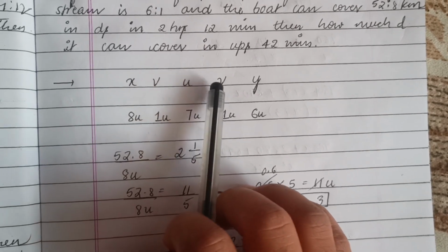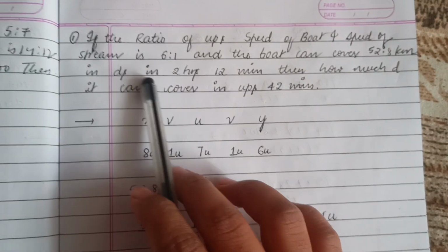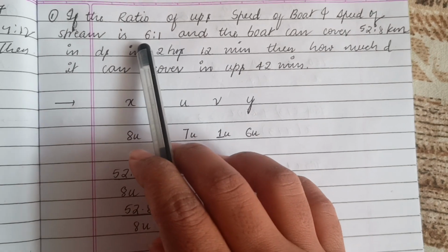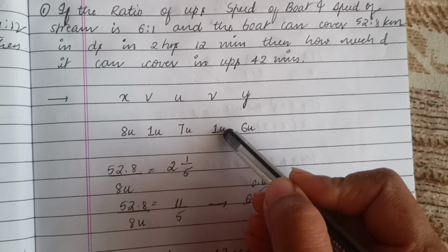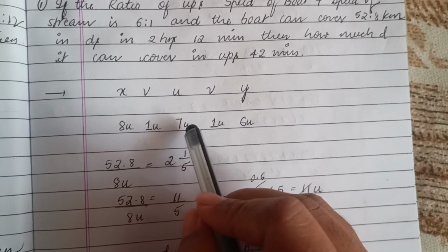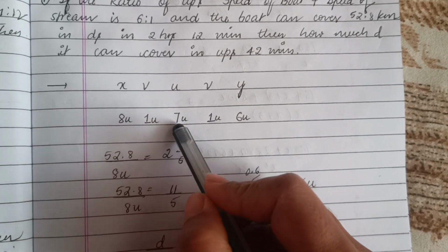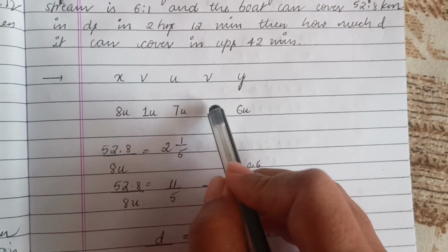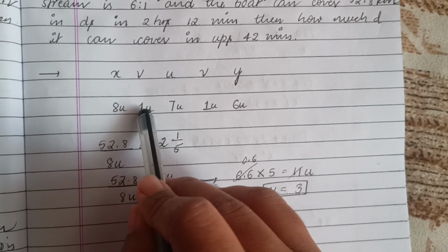Here I have written the downstream speed of the boat, the speed of the boat in still water, the speed of the stream, and the upstream speed of the boat. Since they have given the relation between the upstream speed and the speed of the stream, the upstream speed is 6 units and the stream speed is 1 unit. If I subtract the speed of the stream from the speed of the boat in still water, we get the upstream speed. Therefore, if this is 6 and this is 1, the still water speed will be 7 units.